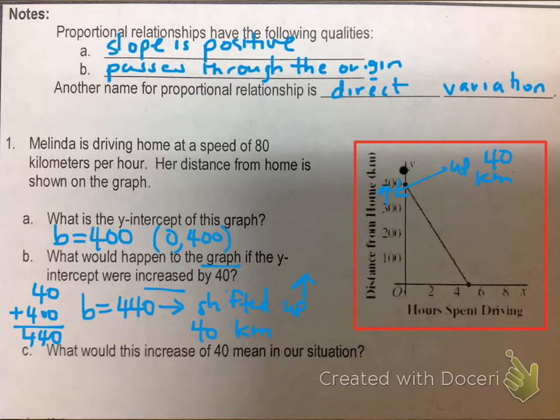So if I shifted it up 40 kilometers to 440, now instead of starting 400 kilometers from her house, she's a little bit further back at 440 kilometers from her house. So she's 440 kilometers from home.